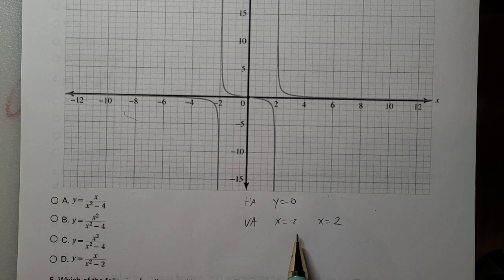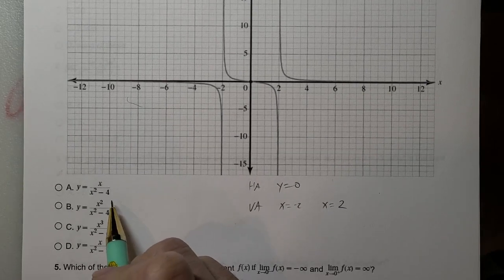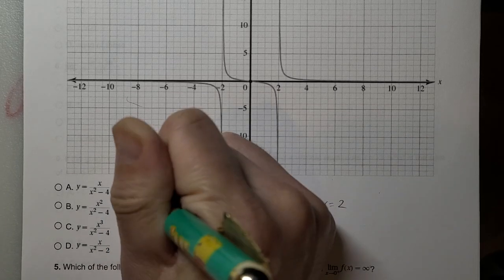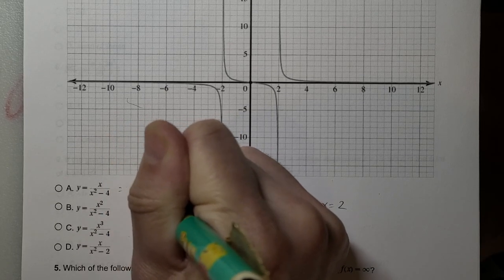For A, B, and C, we can factor the bottoms. I'll do it for the first one as x plus 2 times x minus 2.